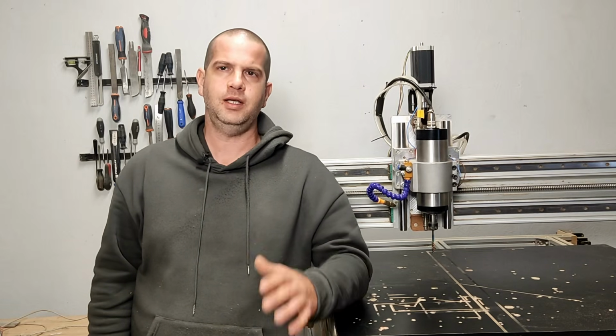Here we create toolpaths in FreeCAD and Blender and we turn them into real objects on the CNC.